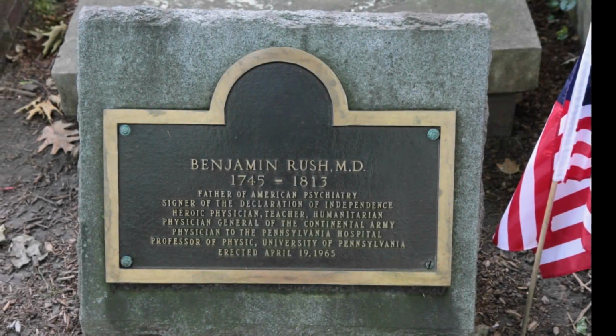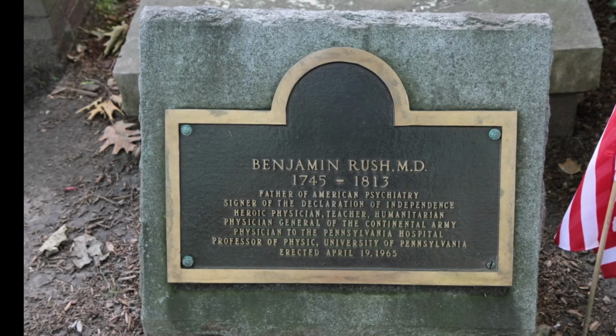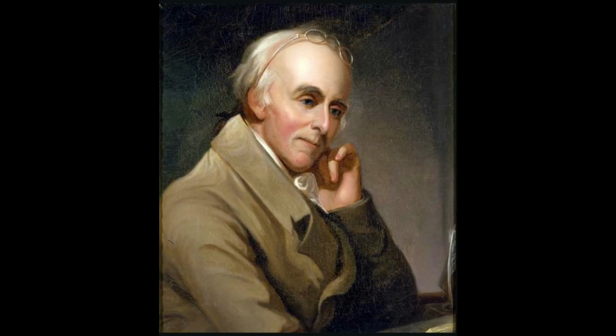Buried in the same cemetery as Benjamin Franklin, among others, is another of our founding fathers, a man by the name of Dr. Benjamin Rush. Now, Dr. Rush is not as well known as some of our other founding fathers, but was a good friend to many of the men we've already talked about. He was instrumental in reforging the friendship of John Adams and Thomas Jefferson after the bitter rivalry that existed during their presidencies.